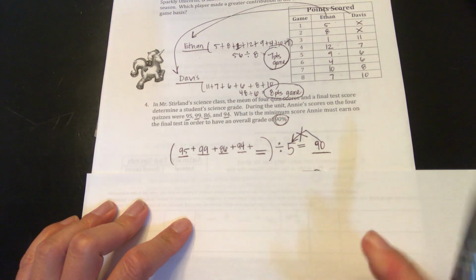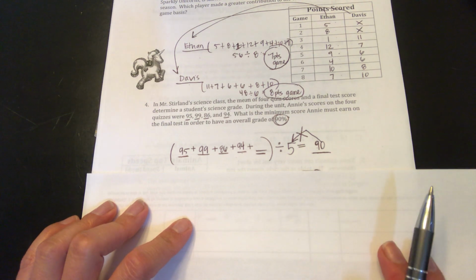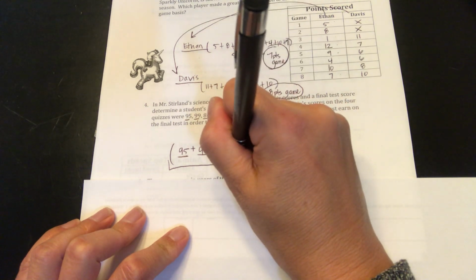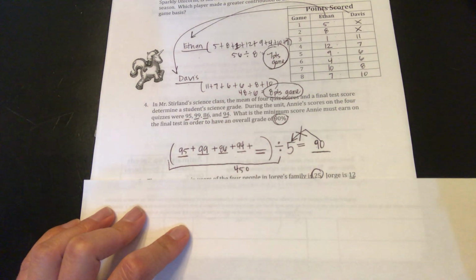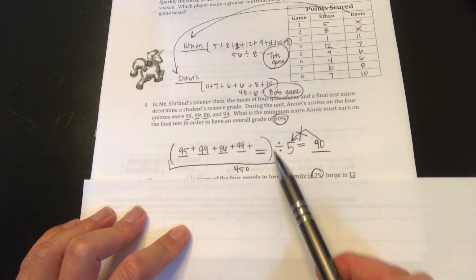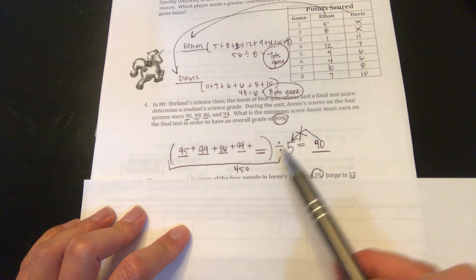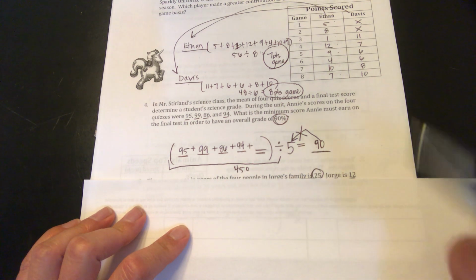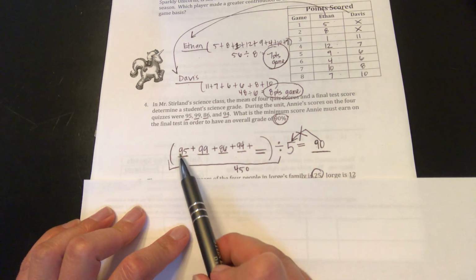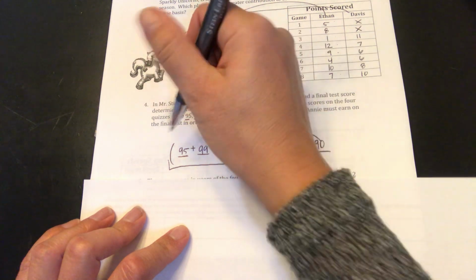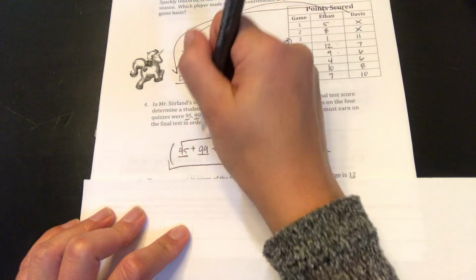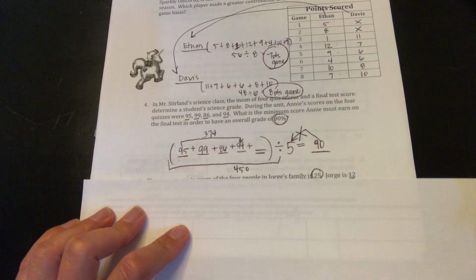Well, 9 times 5 is 45 with a 0 on the end, and that whole thing equals 450. Now, we need 450 points here divided by the 5 scores to equal 90. But we don't know what this score is. So we're going to add 95, 99, 86, and 94. We're going to add that up, and that equals 374.